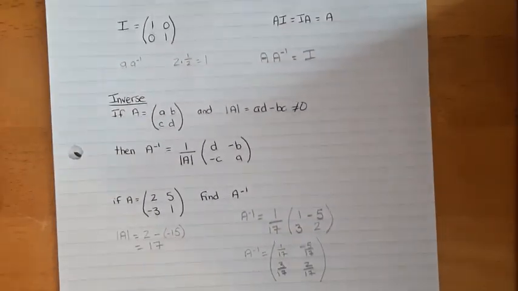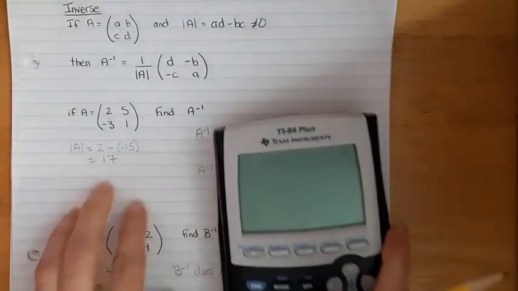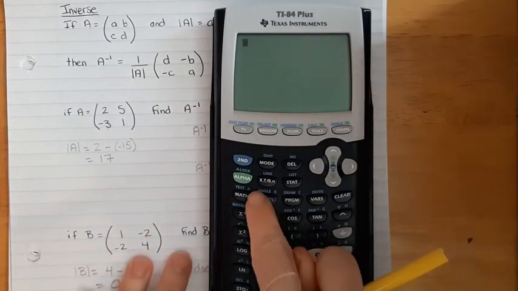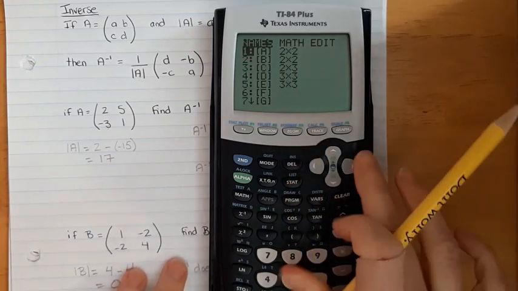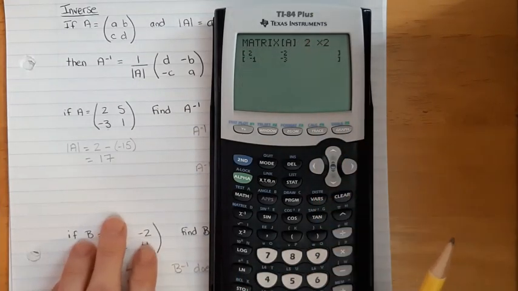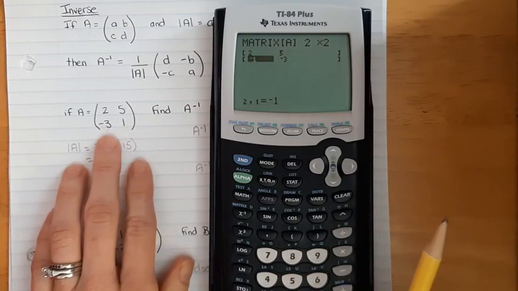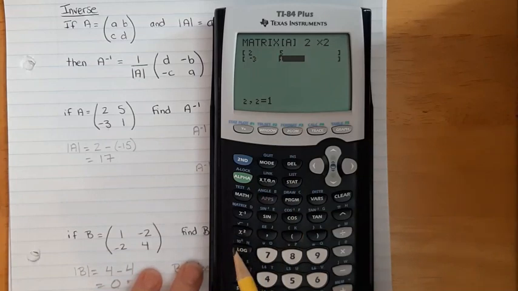Okay, let's talk about how to find this on a calculator. So let's just do the example that we just did with A on the calculator. Again, everything starts in that matrix menu. We're going to go over to edit because we want to put in a new matrix. I want to edit number 1. It is a 2 by 2. So then I put in 2 and 5, -3 and 1. Okay, so I've got my matrix in there.